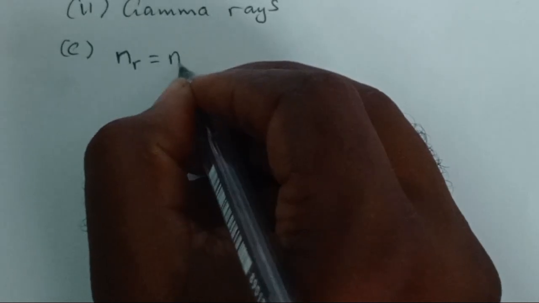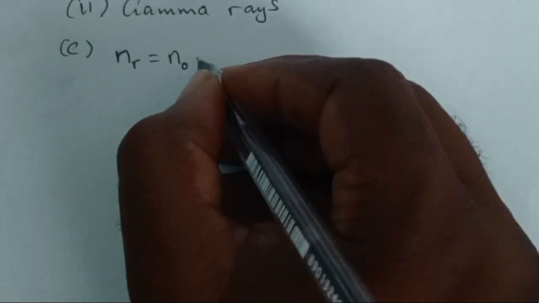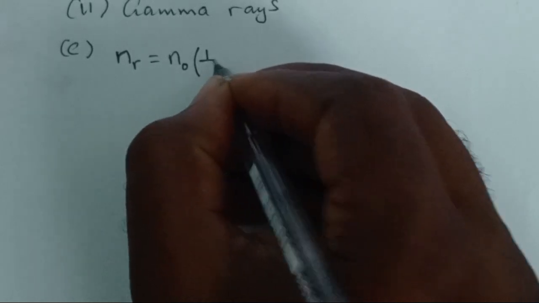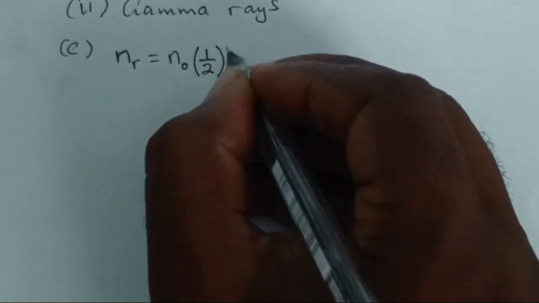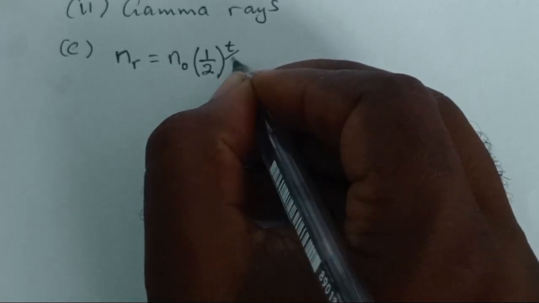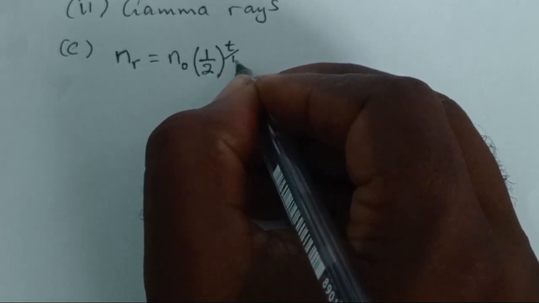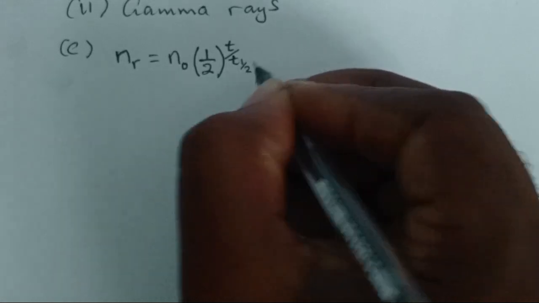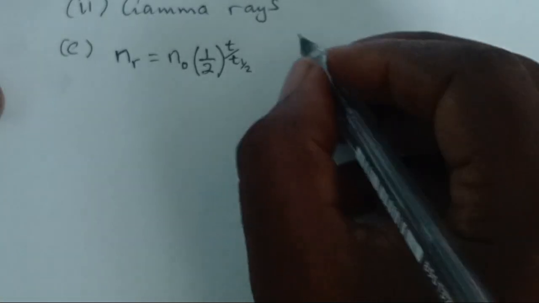The remaining mass is equal to original mass times 1/2 to the power of time taken over half-life. So that is the formula that we are going to use.